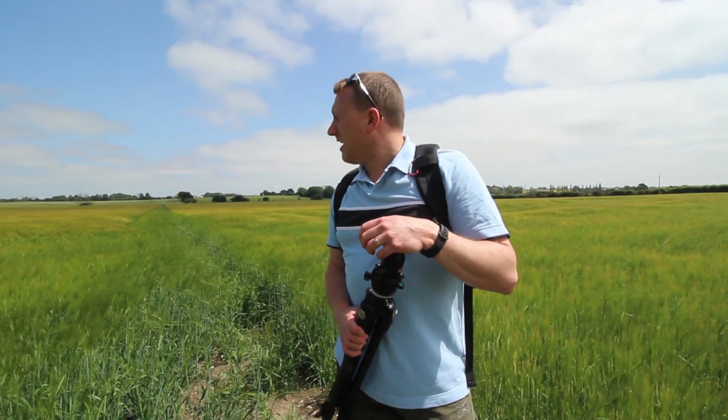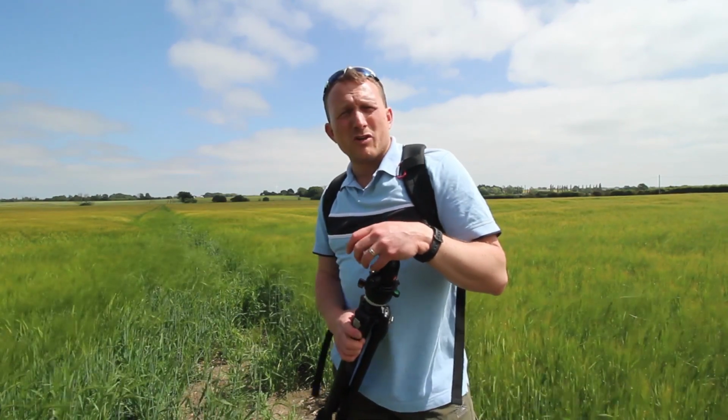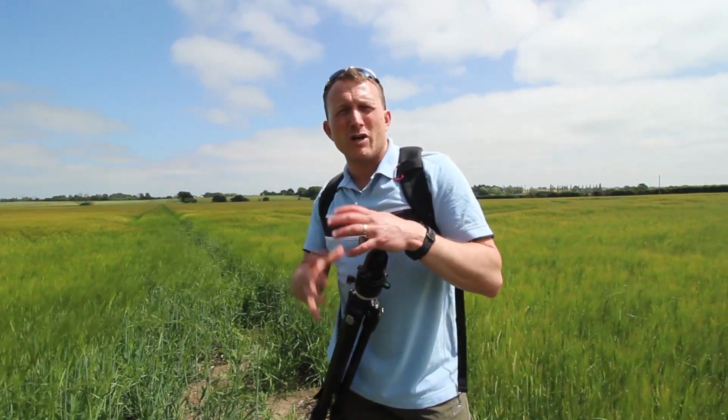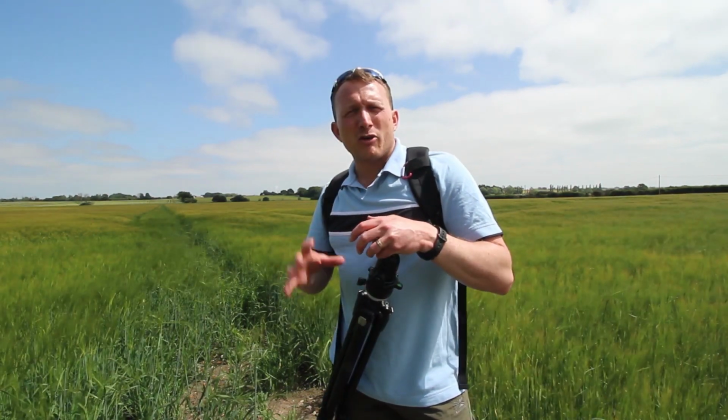So I really enjoyed that composition there, and with the movement in the grass and the movement in the clouds, as I mentioned, hopefully it'll work out as a really nice combination of that ethereal looking image as well. But packed up now, let's go and find another composition.